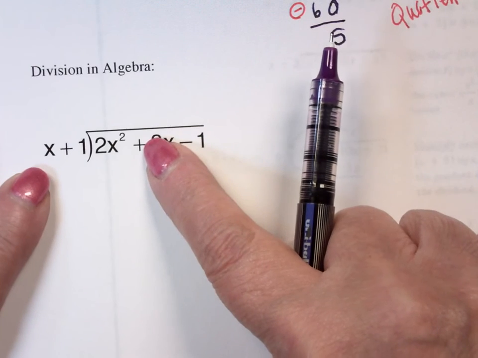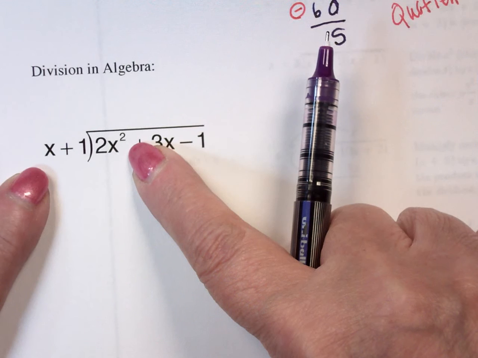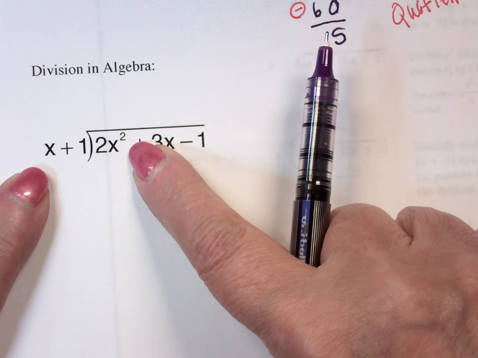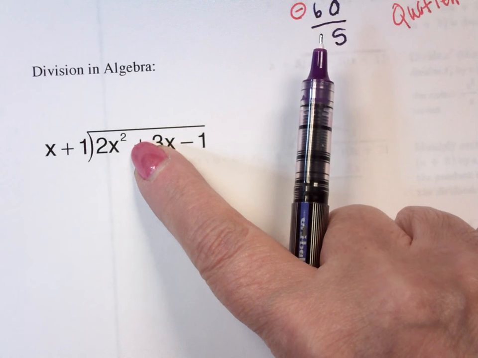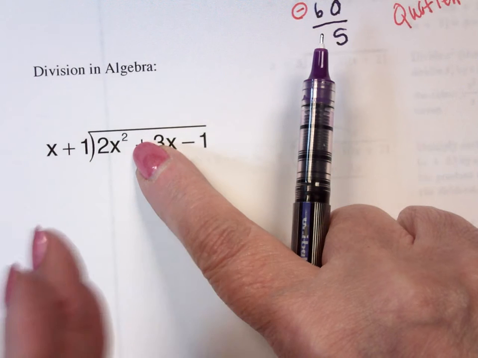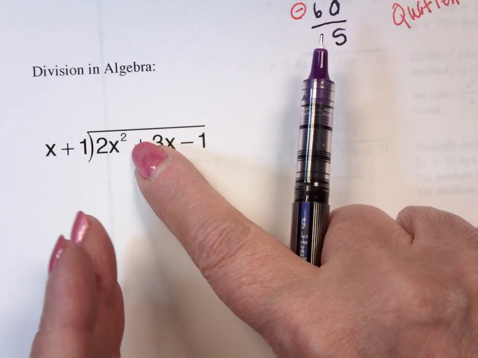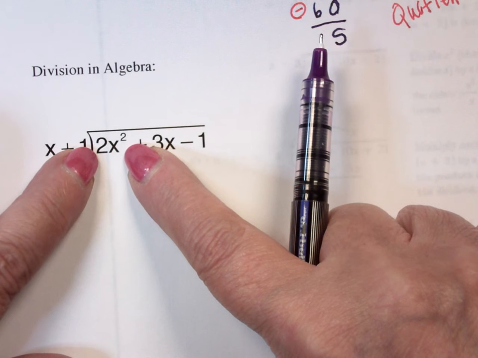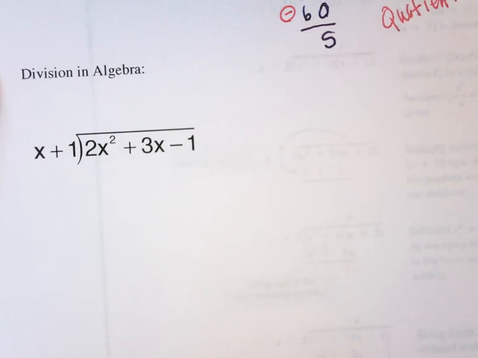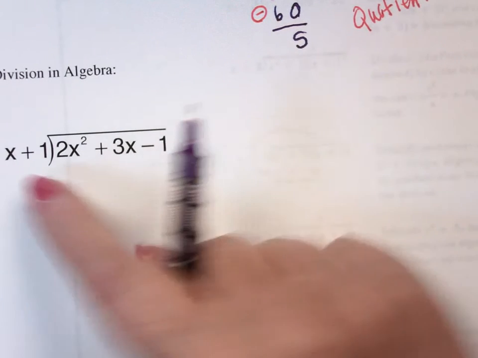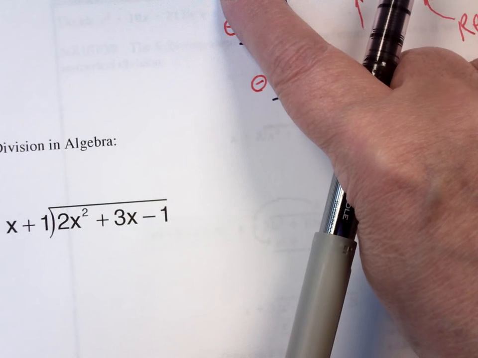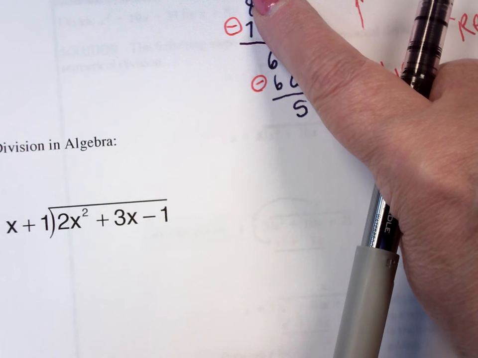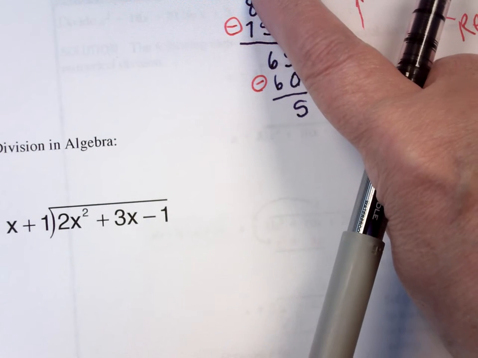Here what we want to do, instead of reducing the size of the number, we reduce the degree of the polynomial. It's based on degrees, not numbers. Because that's what makes polynomials different than arithmetic numbers. So I need to reduce down from a degree 2. So what do I ask myself? I ask myself this question. Because this is my divisor, just like I did up here. What do I multiply 15 by to get the largest number I can that's not bigger than 23?